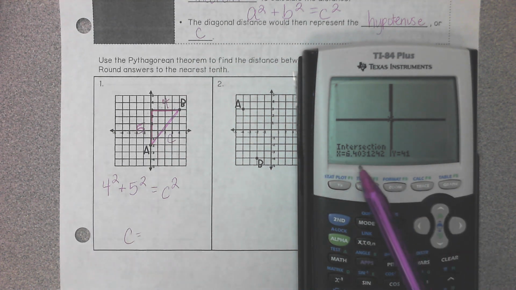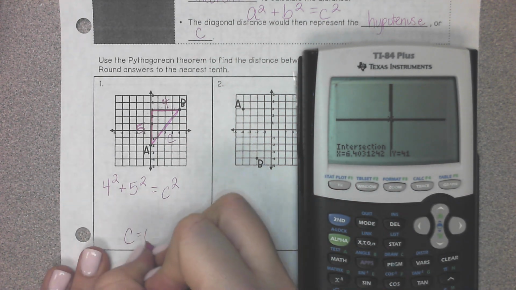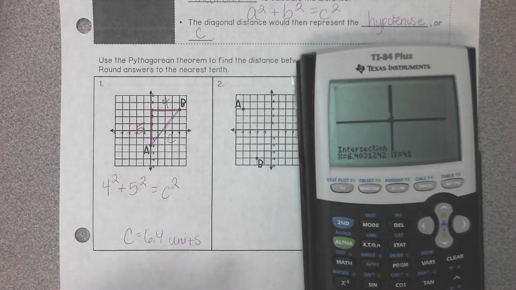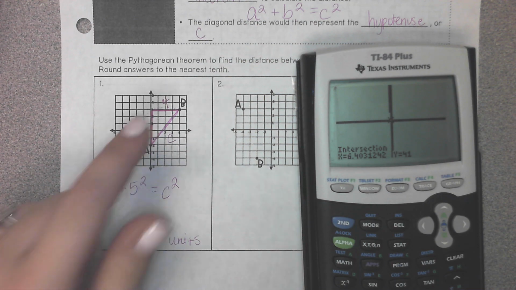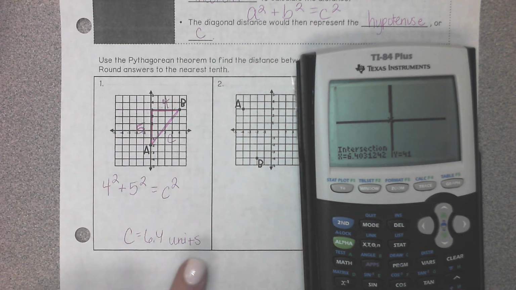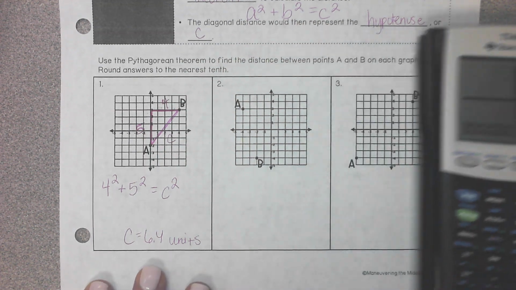So we want to round this number to 6.4, just to 1 decimal place. So I'm going to say this is 6.4 units. And the reason I say units is they didn't give me inches or feet or centimeters. We're just looking at units on a graph. So I just count the number of squares, and those are my units. Okay, so let's do number 2.